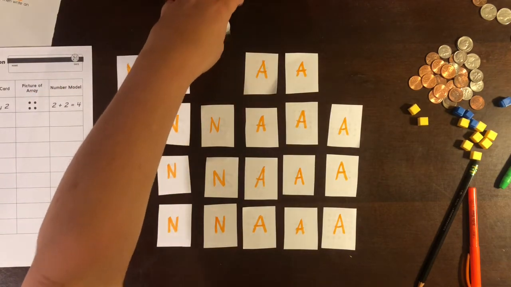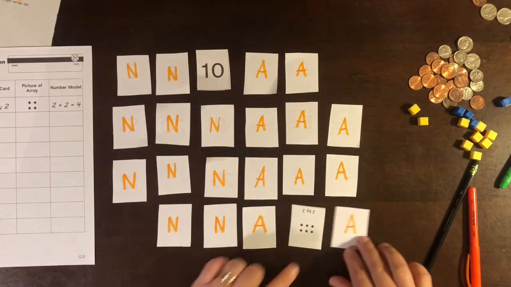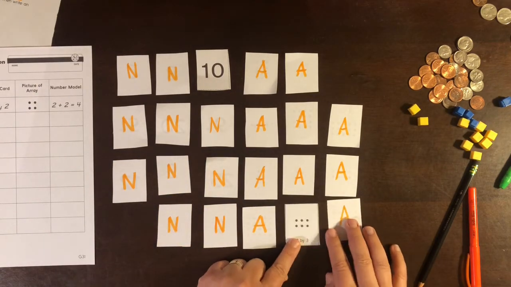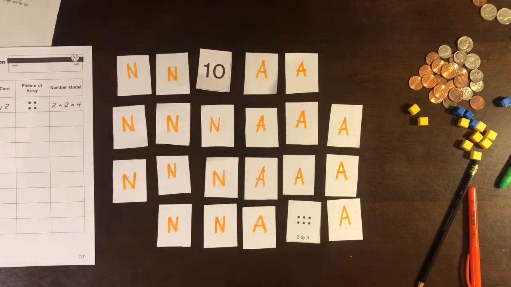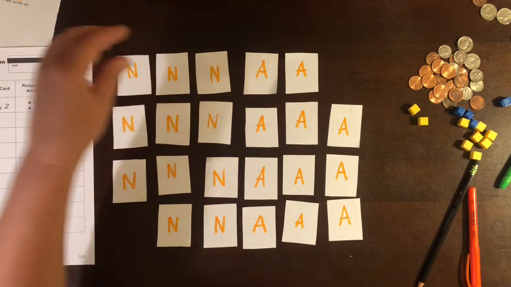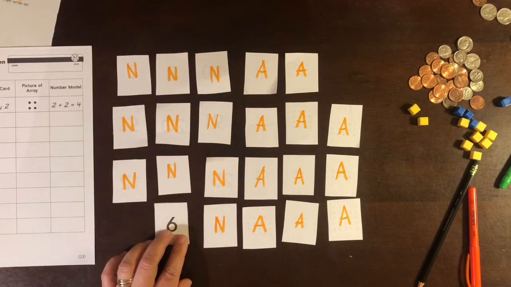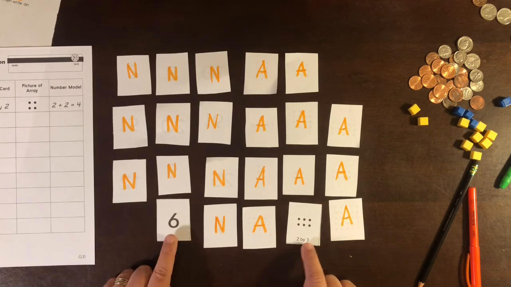All right, so I have the number 10. I'm just going to pick up a random card. This says a 2 by 3, so I can say 3 plus 3 is 6, so 6 does not match my 10, so I have to turn it over. All right, so, oh, 6, I do remember that one. So a 2 by 3, and there's 6.